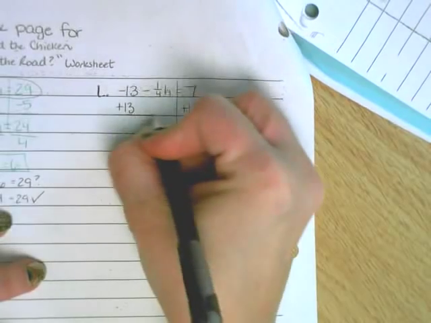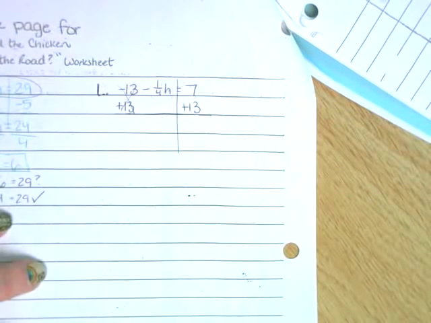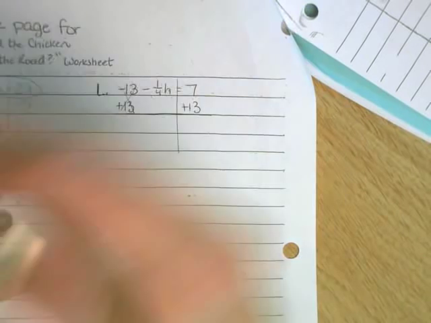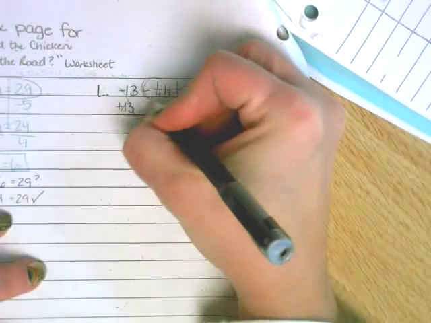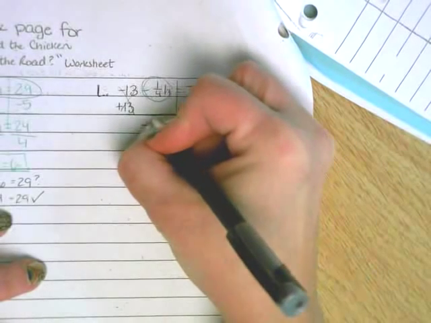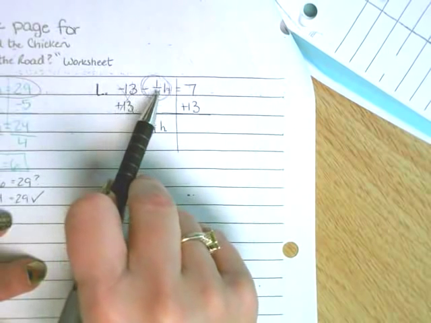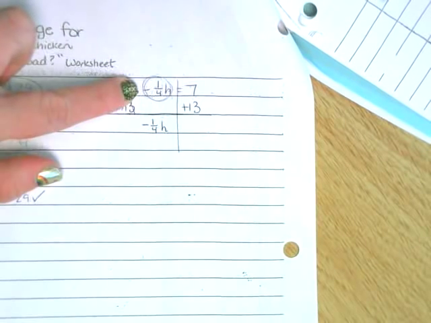Keep it balanced. So now negative 13 plus 13 just becomes 0. Bye-bye. See you later. And I've got to be careful to bring down everything I have left here. Everything I've got left is this whole negative now 1/4 h. It was minus 1/4 h. Without anything in front of it, it becomes a negative.